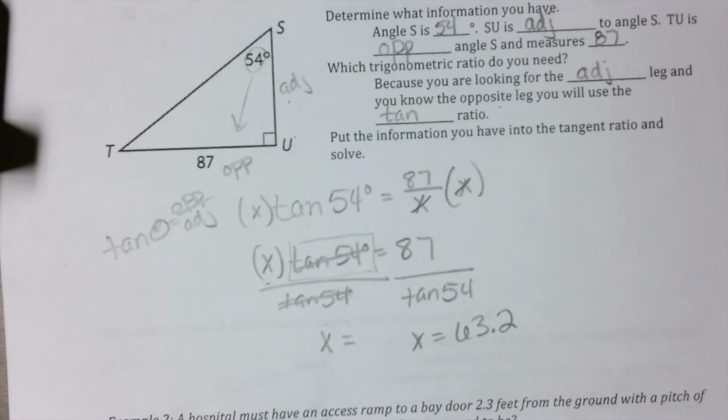We got double X's there. So we've got to identify our information, and from that information, we have to decide which ratio to use. Don't just randomly guess. Identify what you know and go from there.